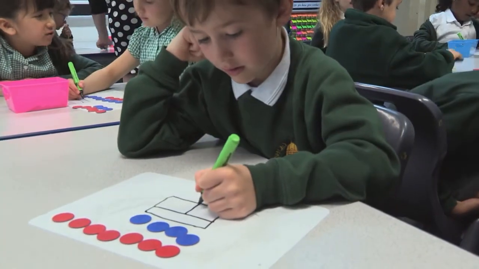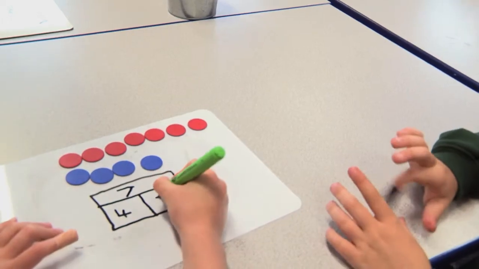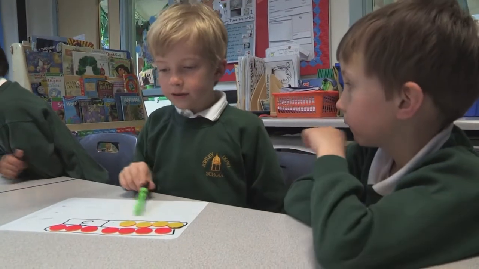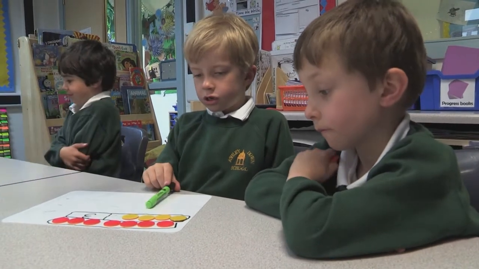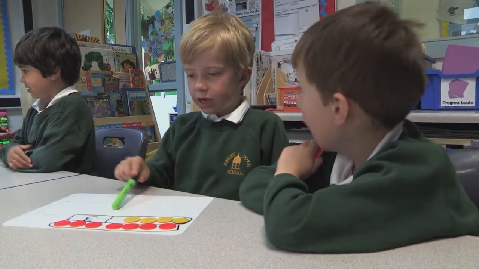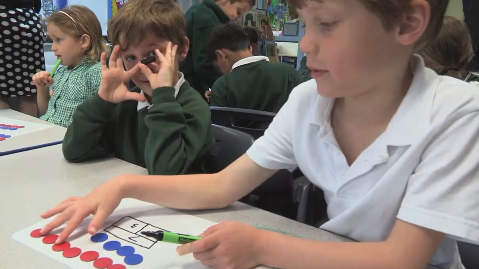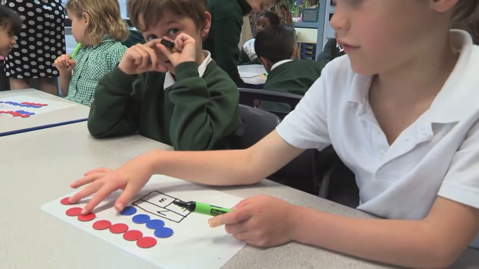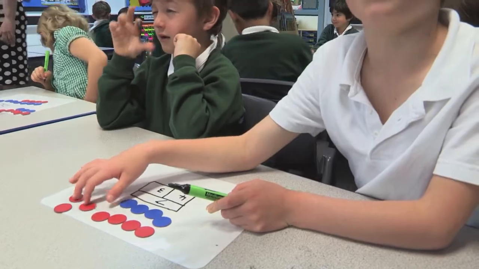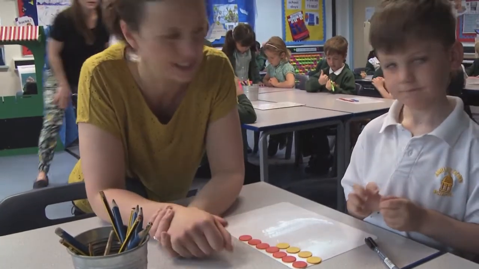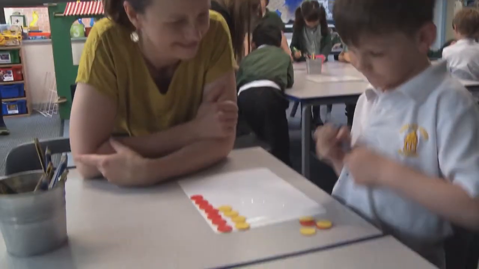The biggest number is 7. There are 7 children, and there are 4 dinner tokens, and 3 children are having packed lunch. The difference between this is 3, and then between 4 and 7 is 3. So we're using our part whole to compare the 7 and 4. So can you draw the part whole for me?